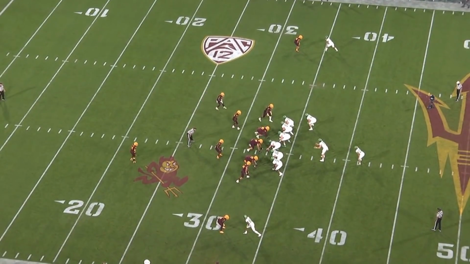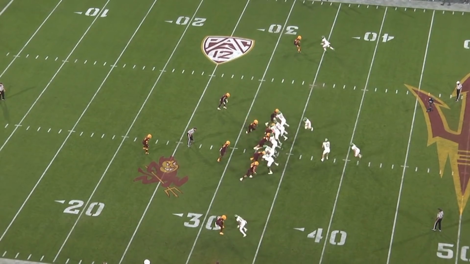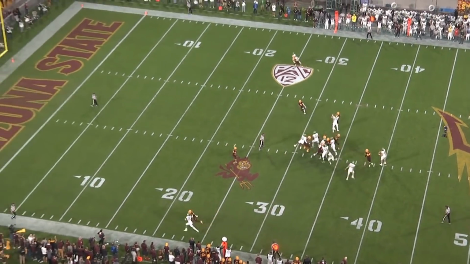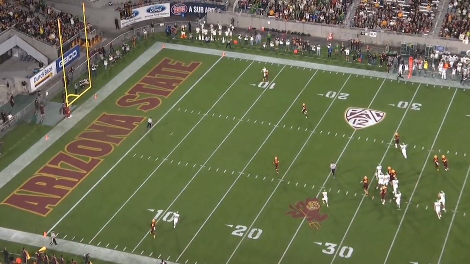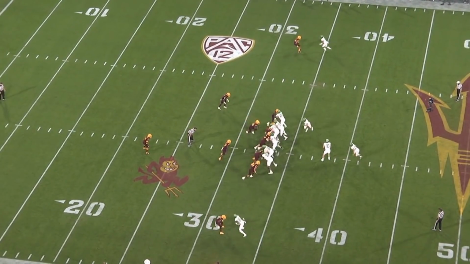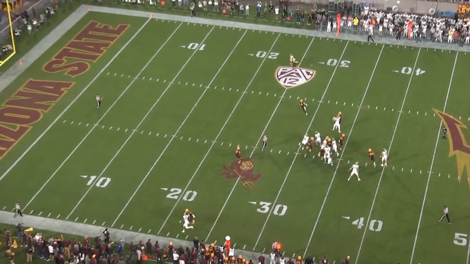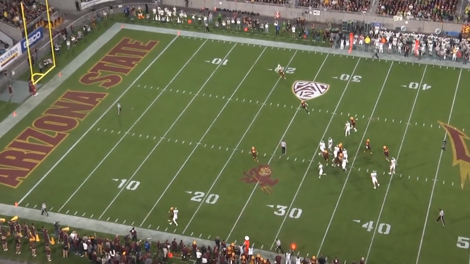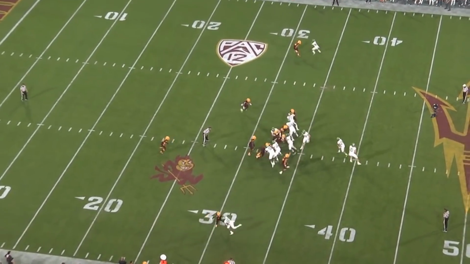So 3rd and 5. Again, these are just the plays that he has an impact on the game. So I took out all the major run plays. This is a dime, though. Again, an RPO where I think if he just likes the matchup, he can take it. Probably hitches on the outside that convert to fades or goes versus press coverage.